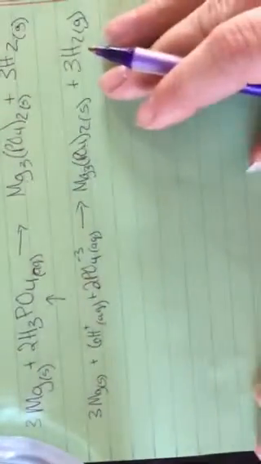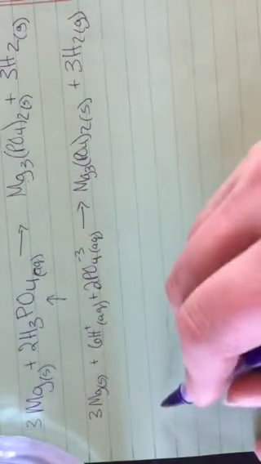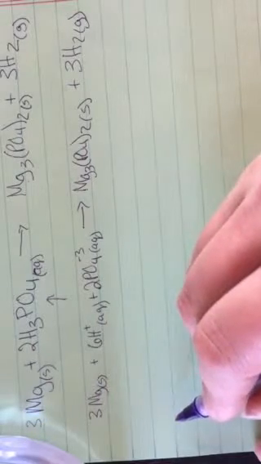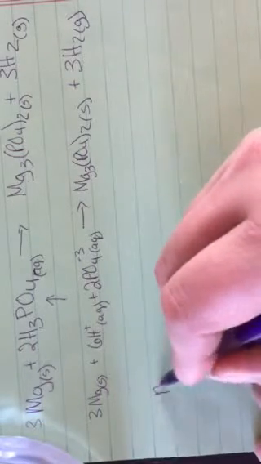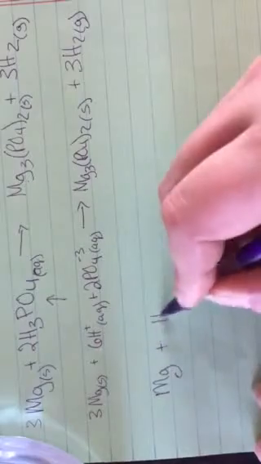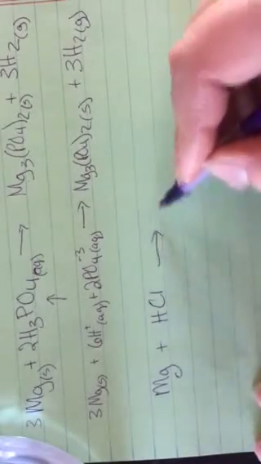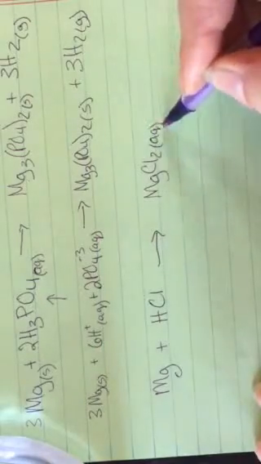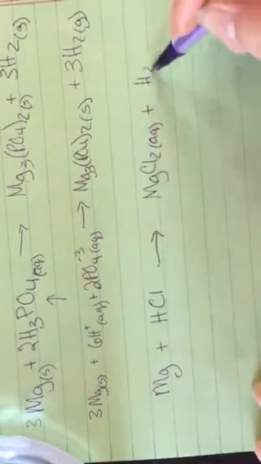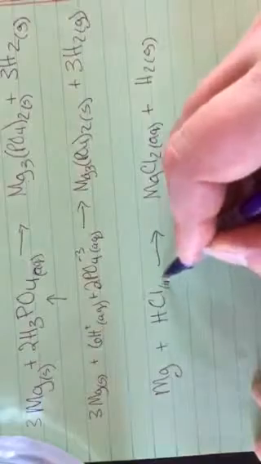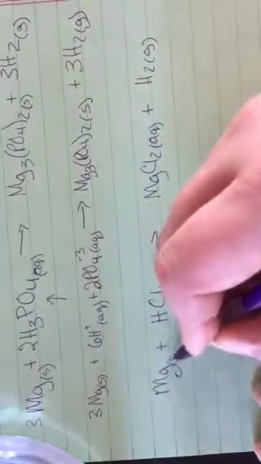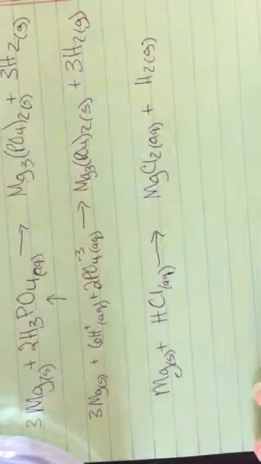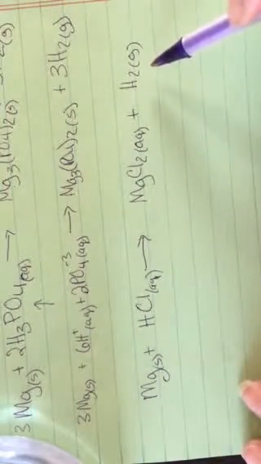Should we do another one? I don't have another one off the top of my head. Here, I got one. How about if we did magnesium plus HCl? This will go the same way, except it makes MgCl2, and that's aqueous. Plus H2 gas. Now this is also aqueous. This is a solid at room temperature. So now we have to break up our aqueous compounds.